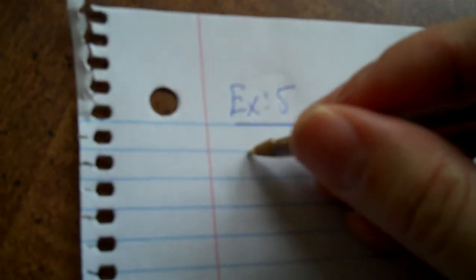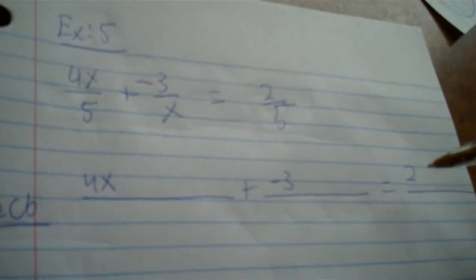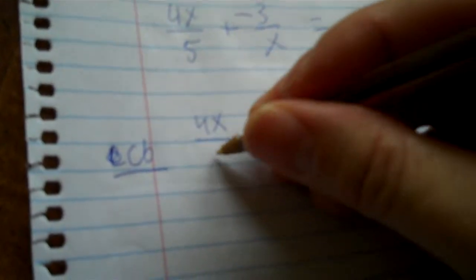Okay, example number 5. We have 4x over 5 minus 3 over x, make that a plus negative, equals 2/5. So LCD, or CD. Extend your fractions out. Tops you just drop, okay? None of them need a parentheses around them, okay? Because there's just one term. Okay, the bottoms, 5x and 5. No pluses, no parentheses need to be around there.